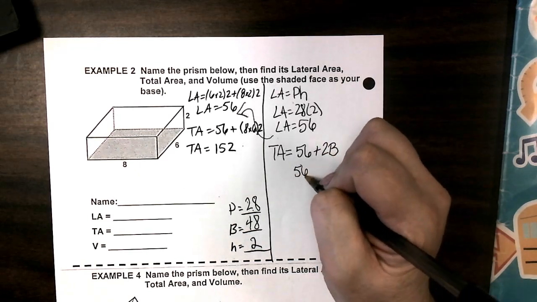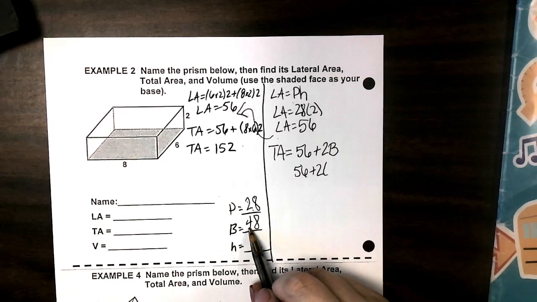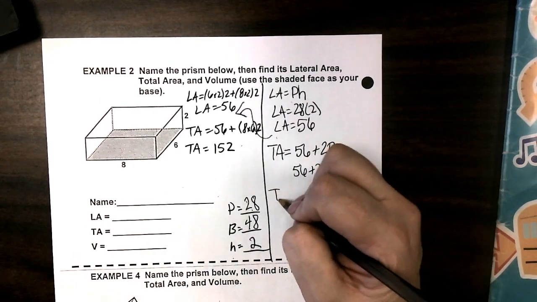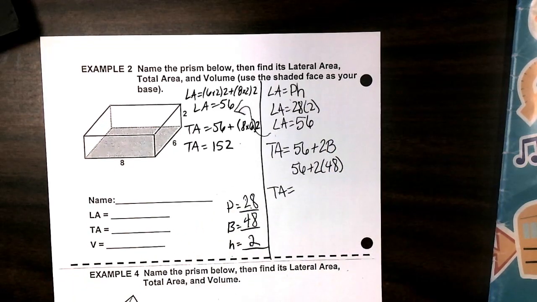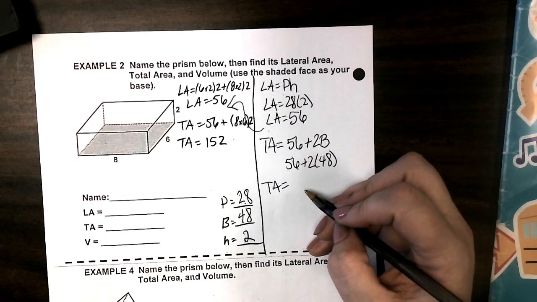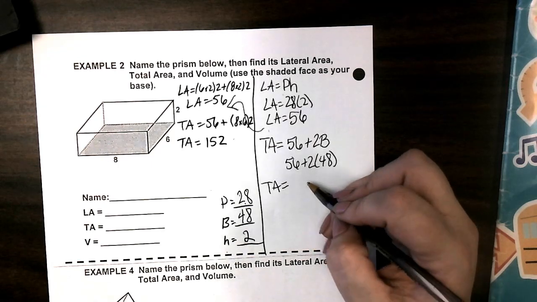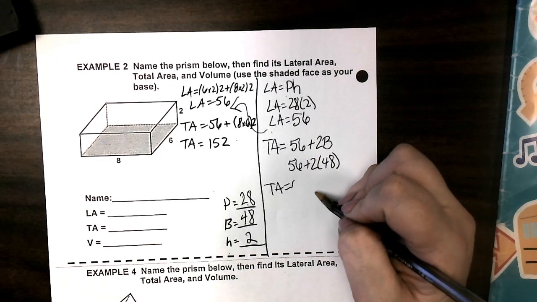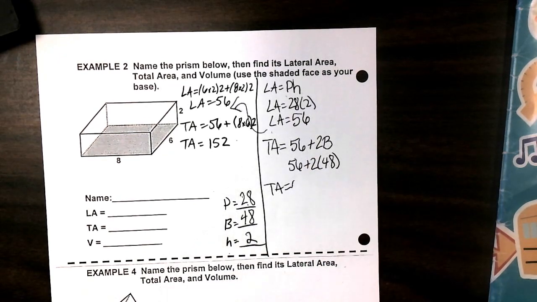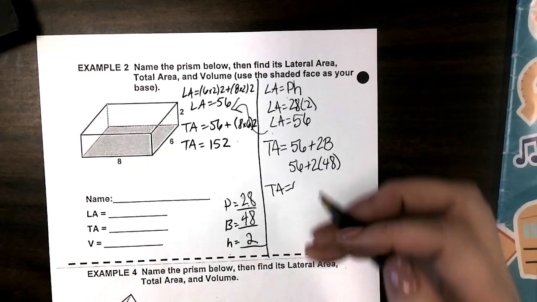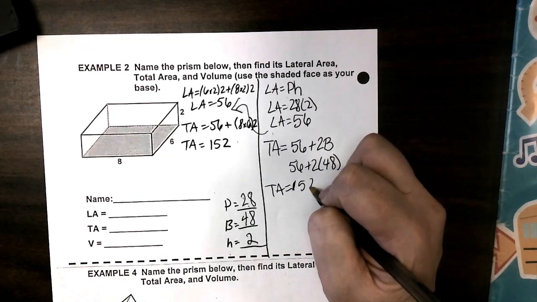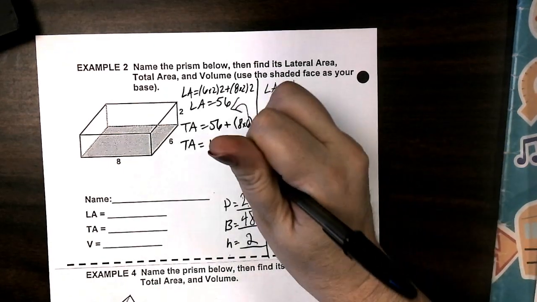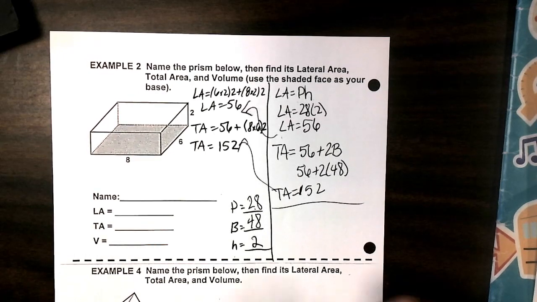And so 56 plus 2 times the big B is 48. And put that in your calculator, and so the total area equals 104. I think it's higher than that. Isn't it 152? Yeah. Thank you. And again, that matches what I did yesterday, or what we would have done yesterday.